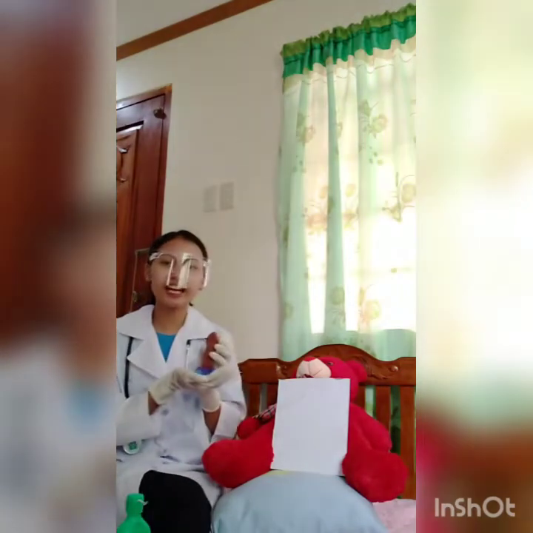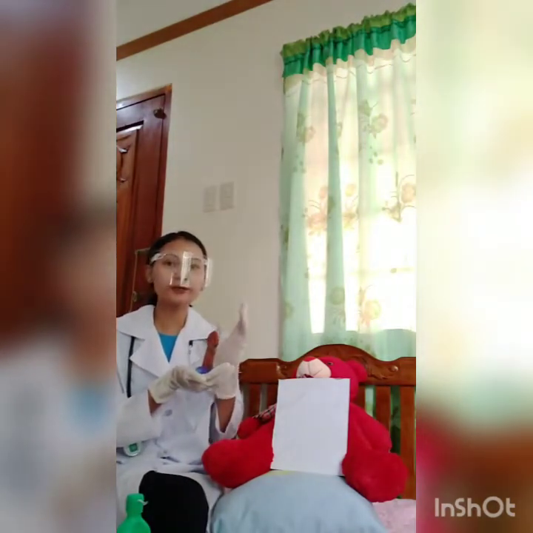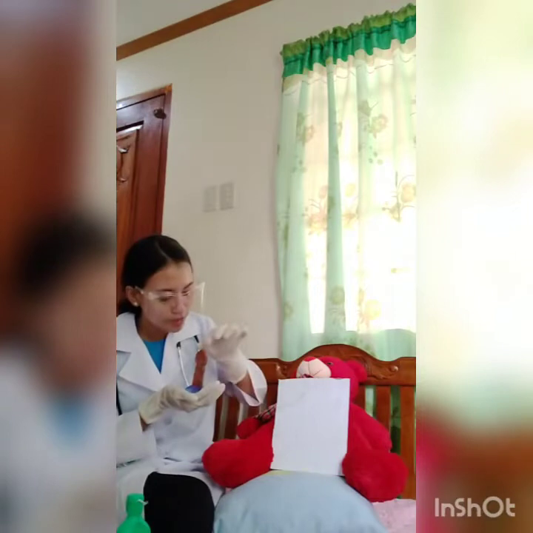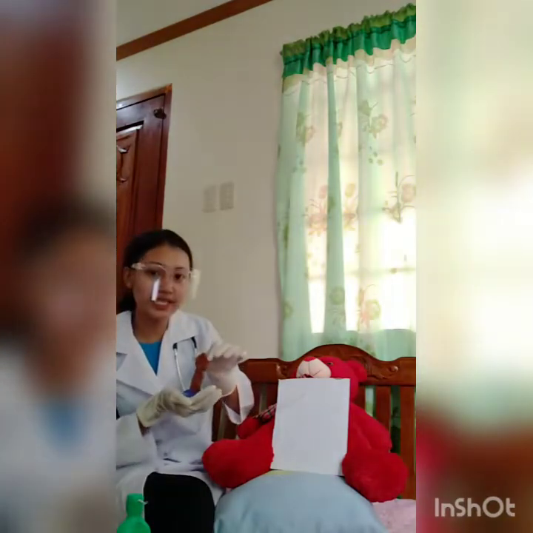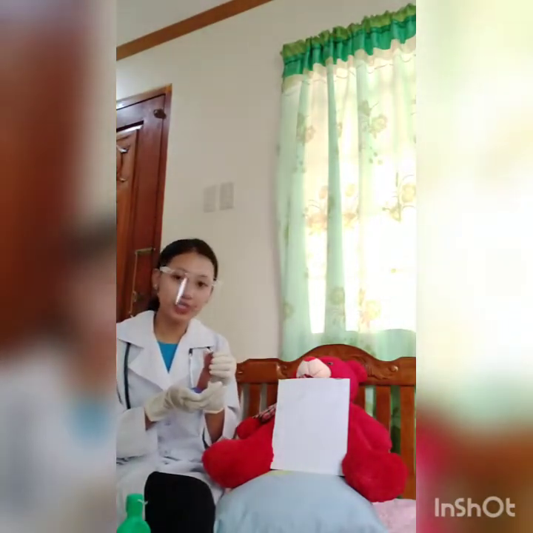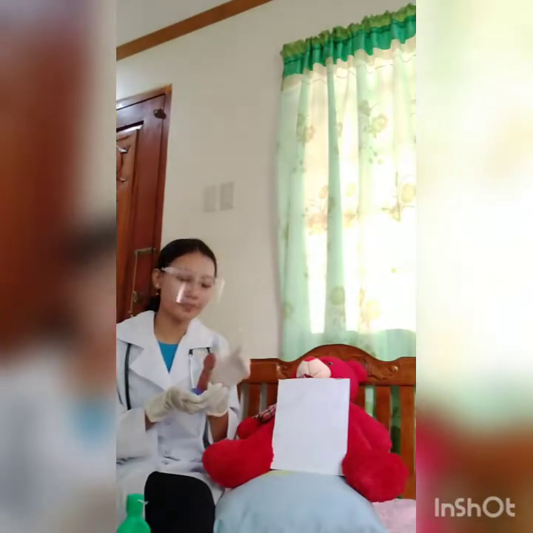And then after that is the inspect the urethral meatus for swelling, inflammation, and discharge. So check if there are any lesions, discharge, and inflammation in the meatus of the penis of our patient.